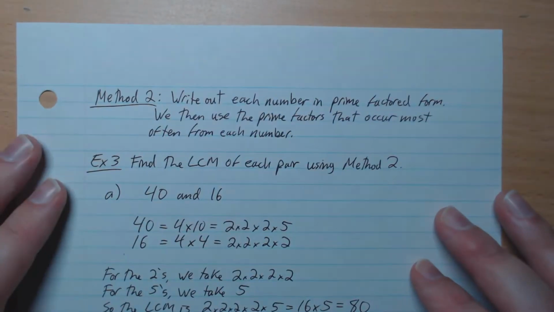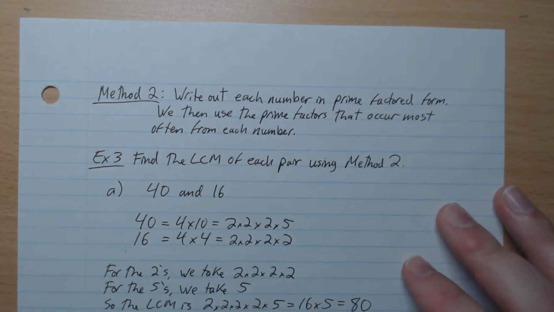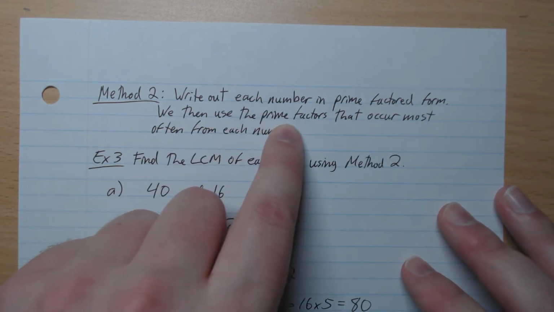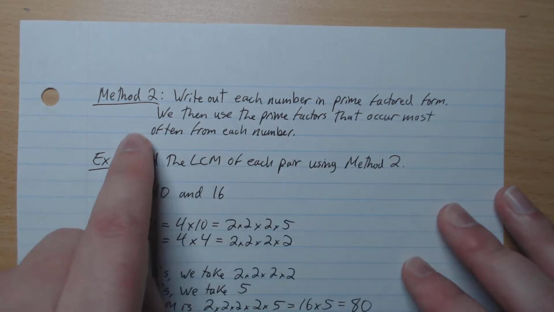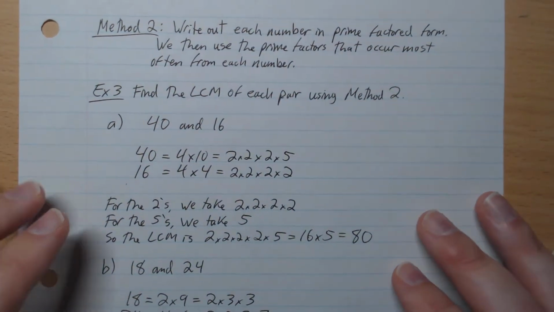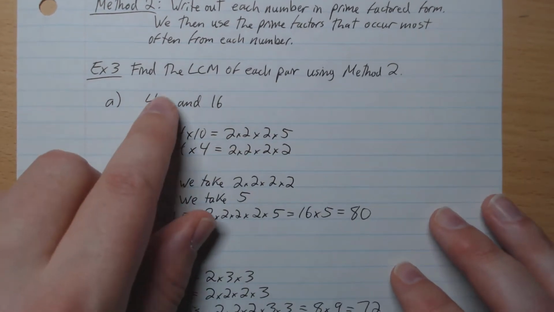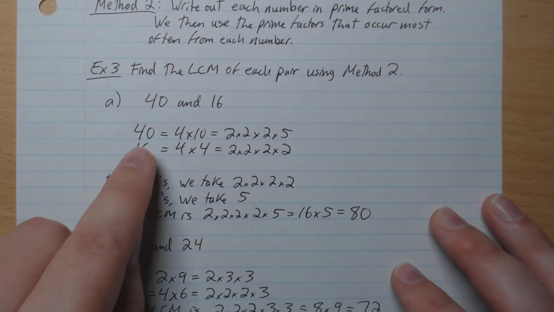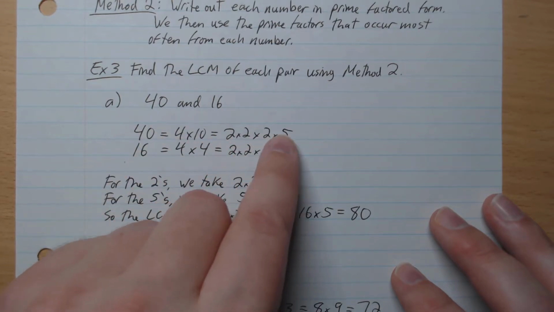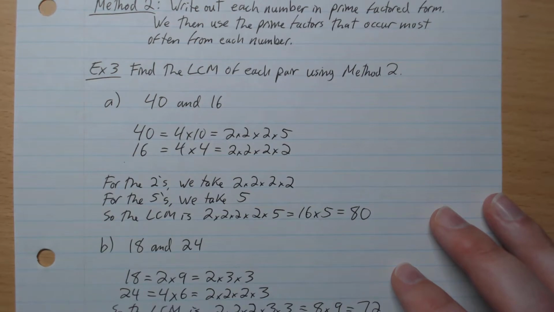Okay, method number 2. What we do is write out each number in prime factored form, and then we use the prime factors that occur most often from each number. I'm going to do lots of examples here. So example 3, find the LCM of each pair using method 2. We have 40 and 16. We're going to break up 40 to be 2, 2, 2, 5 like that. Break up 16 to be 2, 2, 2, 2 like that.